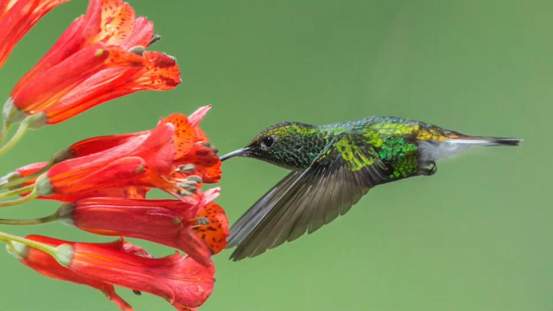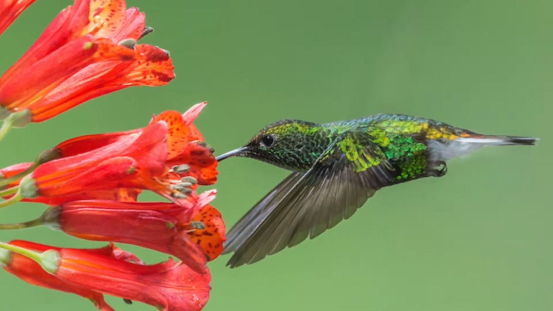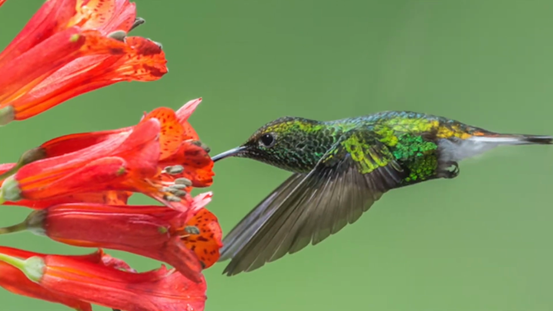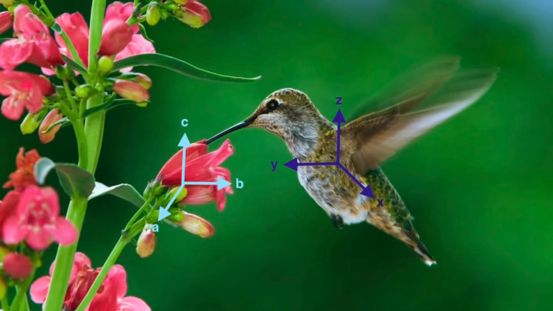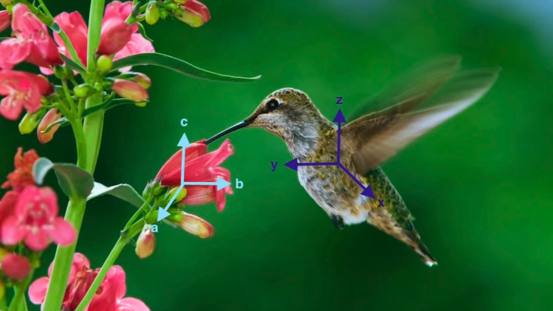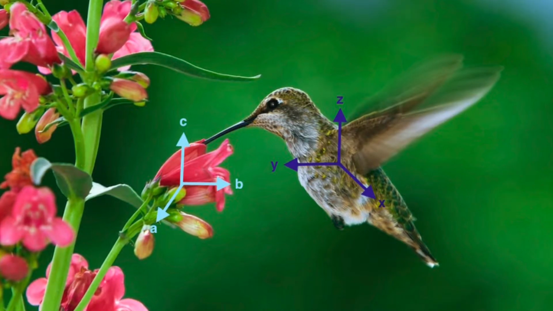We can model the hummingbird feeding from a flower as a continuous, controlled, dynamic process. First, we will define our frames of reference. We are going to set the center of the flower as the origin of the inertial reference frame, with the axes A, B, and C.